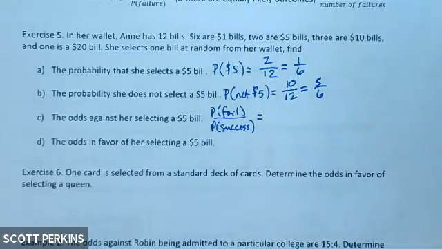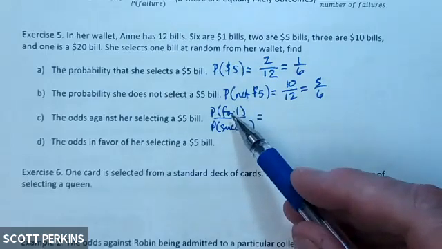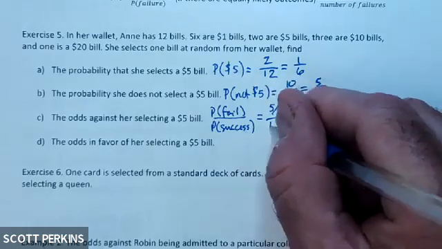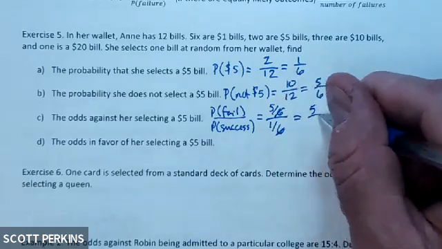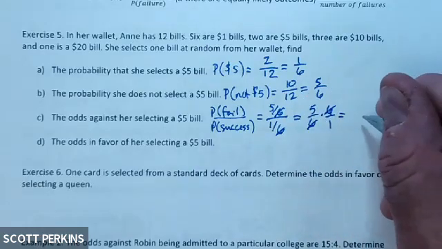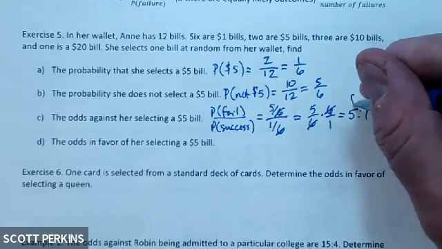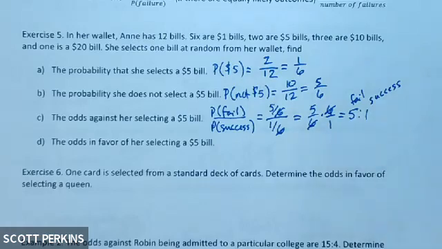There we go. So now you have the information you need to calculate the odds against. The odds against is the probability I fail to get a $5 bill divided by the probability I successfully get one. So that is 5 out of 6 divided by 1 out of 6. And when I cancel those 6's in the denominators, or if I go through the whole thing of multiplying by the reciprocal, either way, I end up with the odds are 5-1. So Anne, when she goes into her wallet, if she's just picking bills at random, she's going to fail every 5 times that she experiences one success. That is how that works.